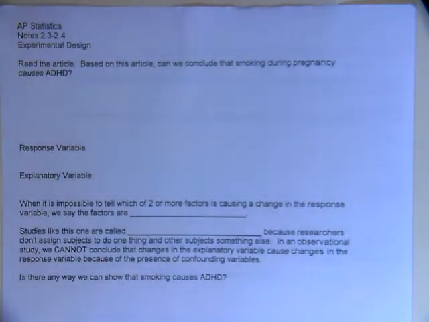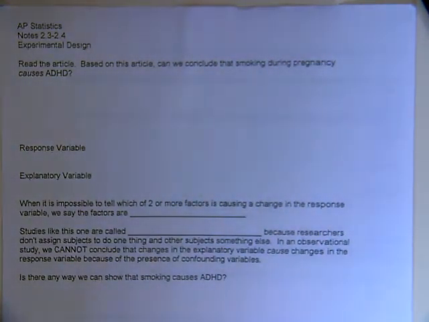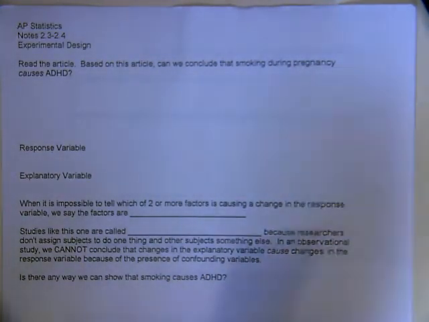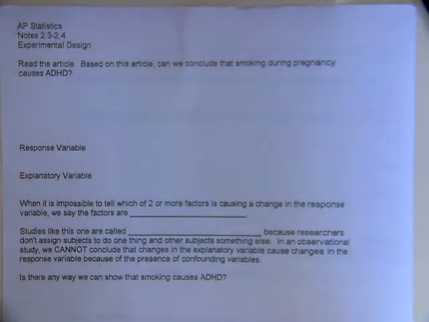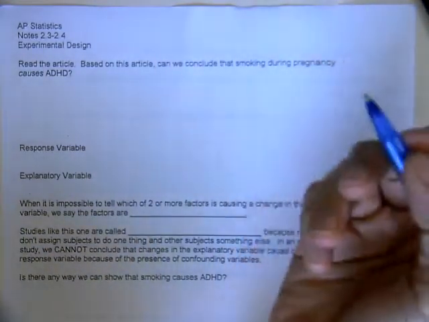Okay, so for 2.3 and 2.4, we're really going to focus on the difference between what we call an observational study and an experiment. We're going to get more into experiments as we get into 2.4 and 2.5, but today is kind of like a transition. But this is really about whether you can explain the difference. So there was an article that I asked the class to read, and they look at a few things. There are things wrong with the article.